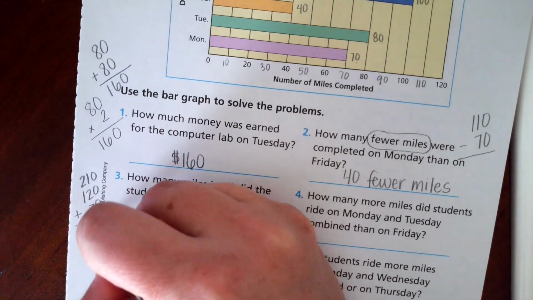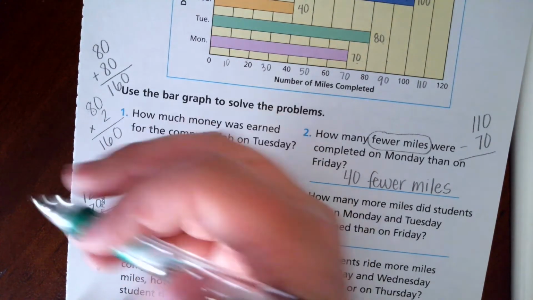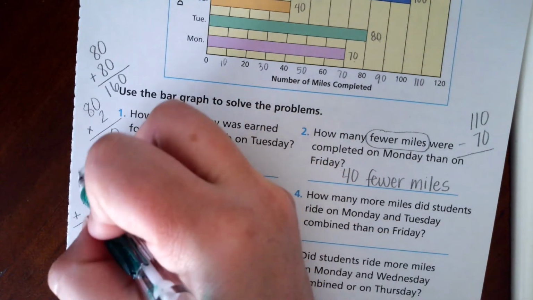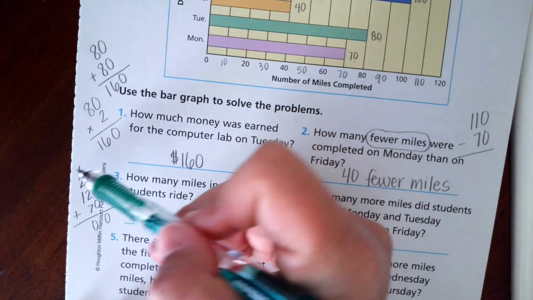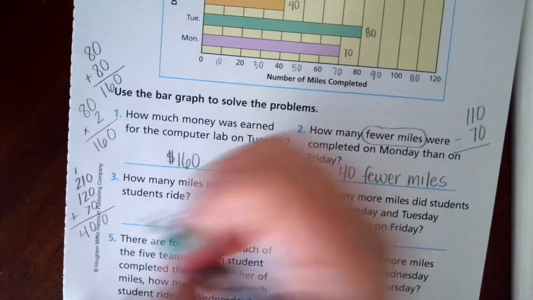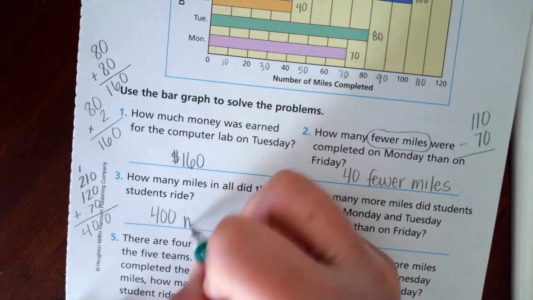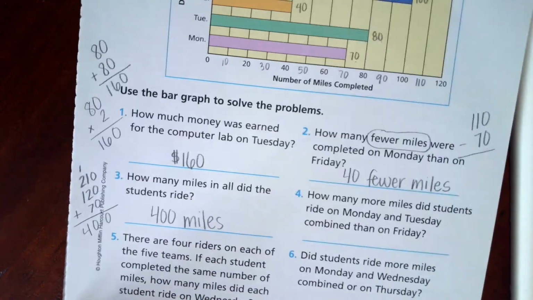So in my ones, I only have zeros. I have a 1 plus 2 is 3, plus 7 is 10, another 0 in a new group. 1 plus 2 is 3, plus 1 more is 4. So how many miles in all? 400 miles.